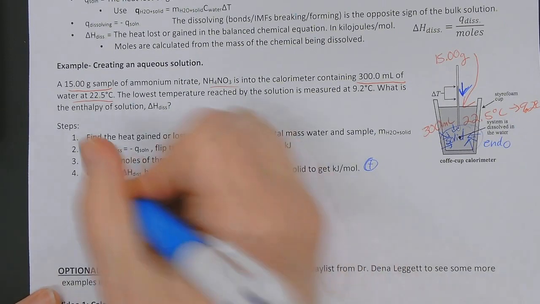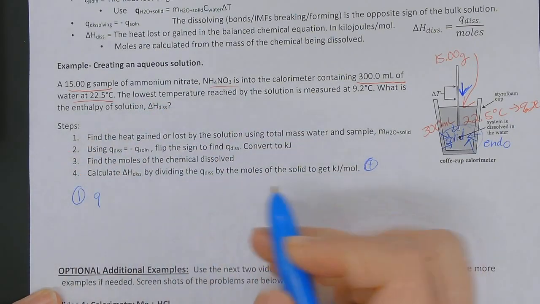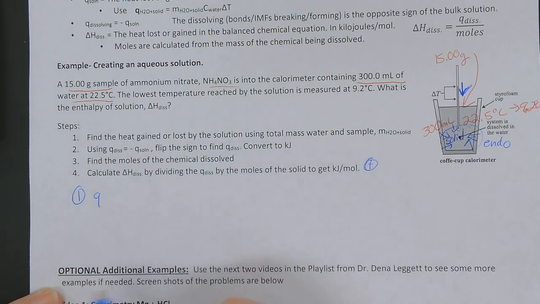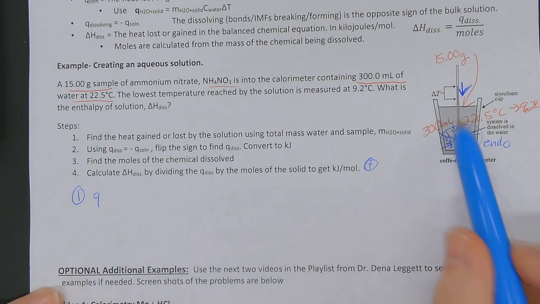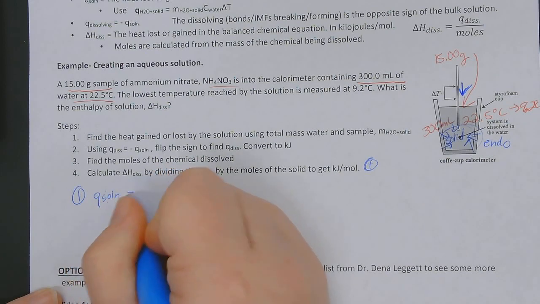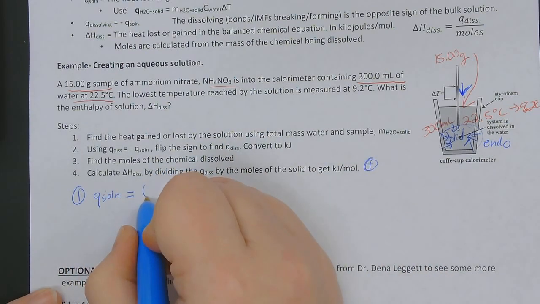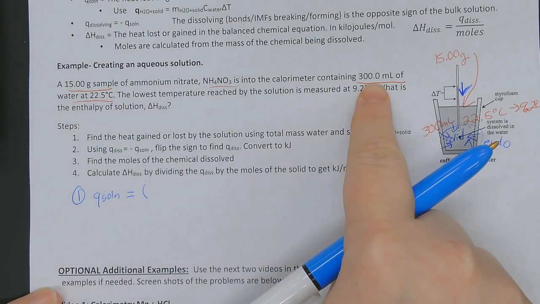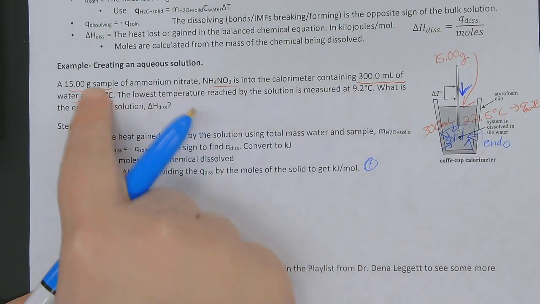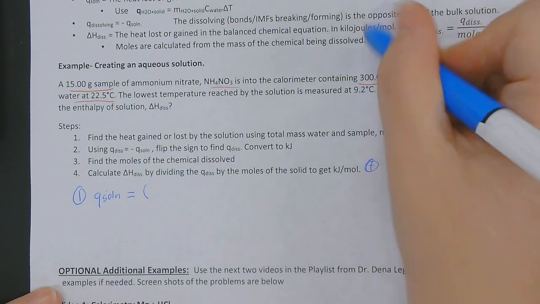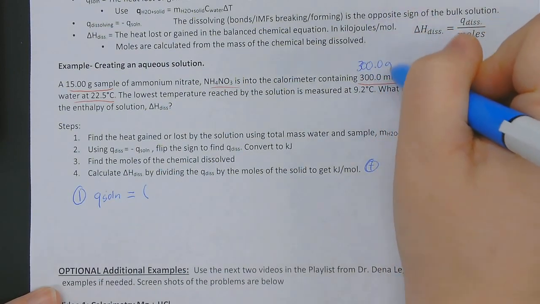We're going to start with our Q value and figure out the heat lost or gained by the solution, all the chemicals, right? Because the heat lost or gained is due to the water and the solid. So my Q of my solution is going to be my mass. Now we want the total mass. We want your grams of your solid plus your milliliters of water. Now, they're in different units. But like we said, we can still use that density of water to assume this is 300 grams.